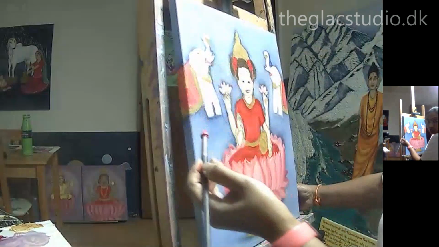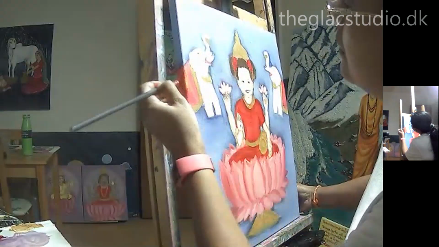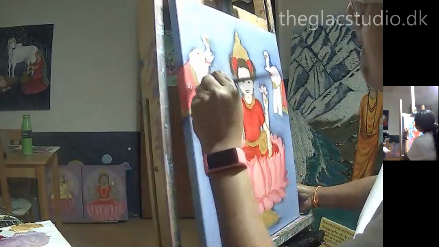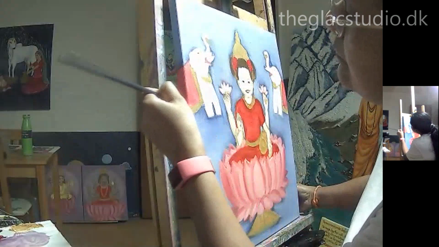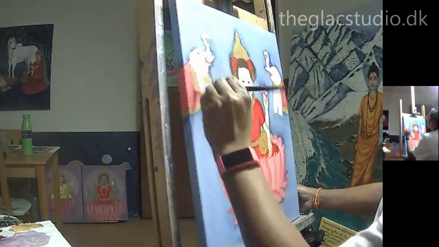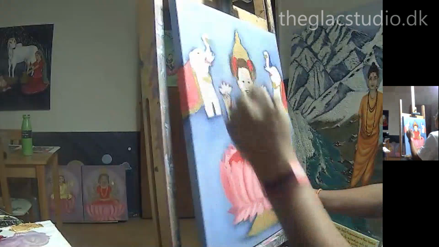You can see how the sides are also done here. So this color is taken care of.